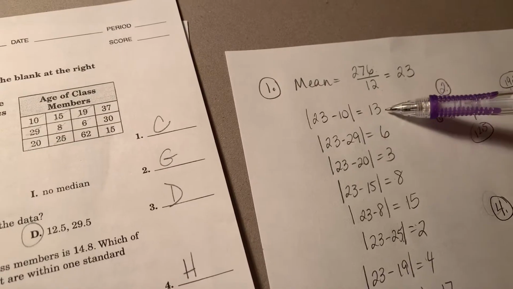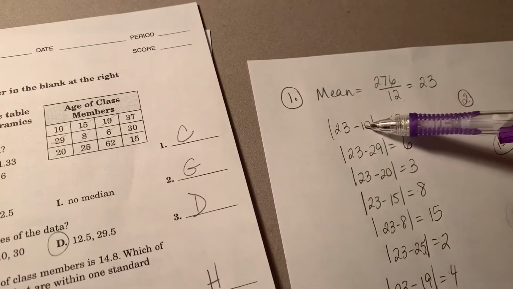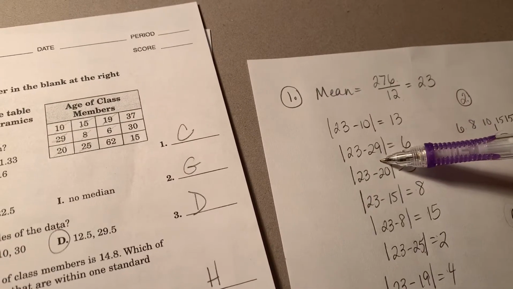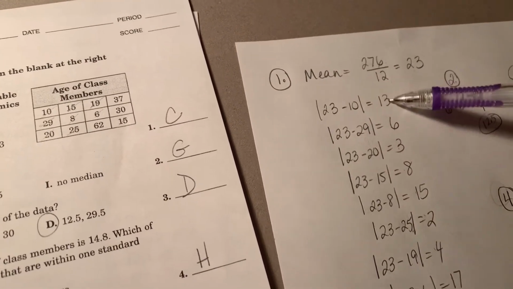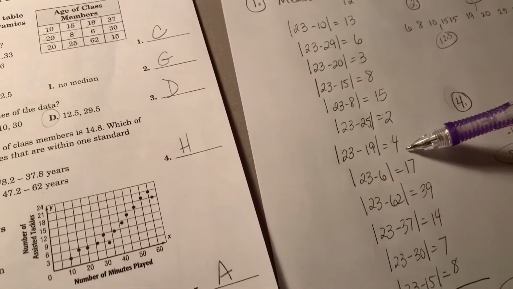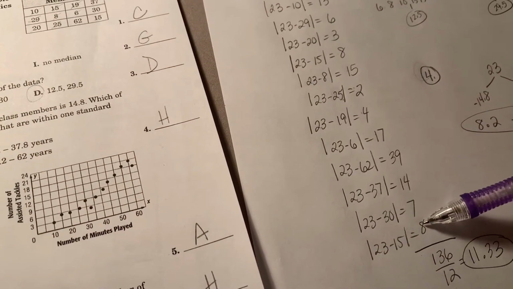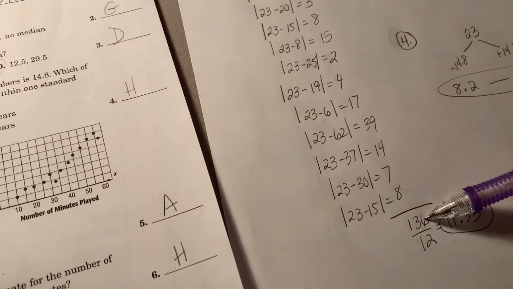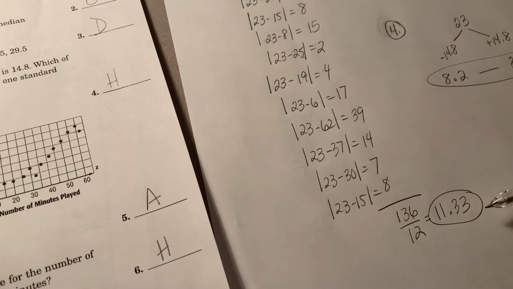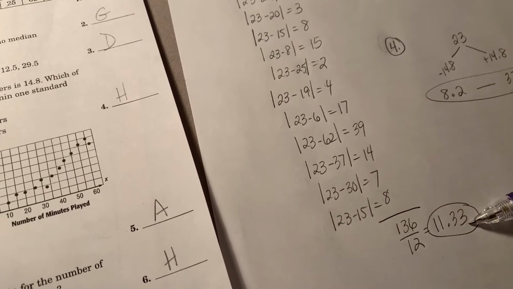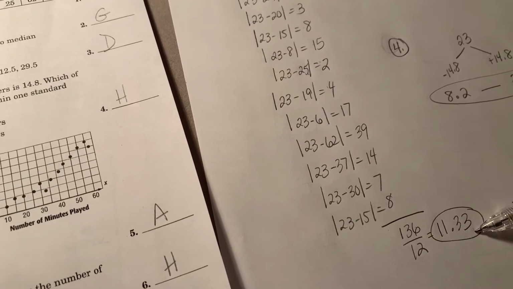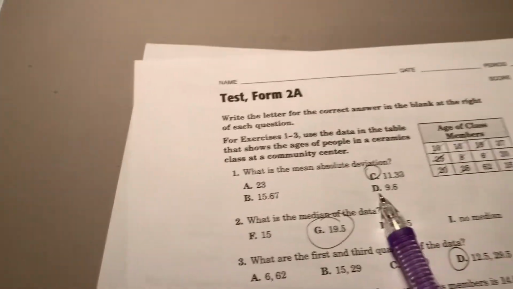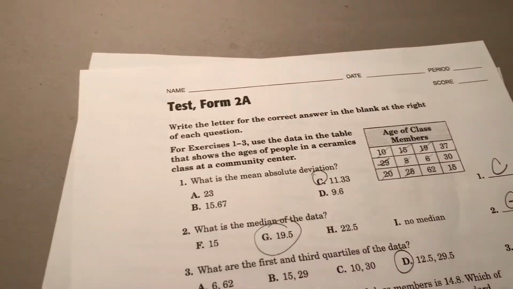And then I found each piece of the data, subtracted it from 23, found the absolute value of that, and that's what gave me all of these numbers here. And then I added them up. I got 136. There were 12 items, and so my mean absolute deviation was 11.33. So that's what the answer was over here for C.